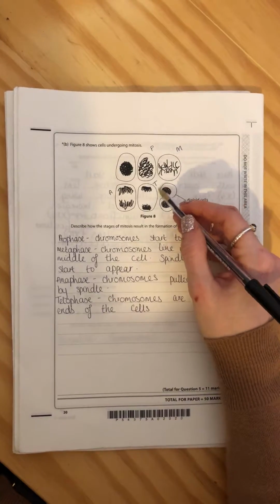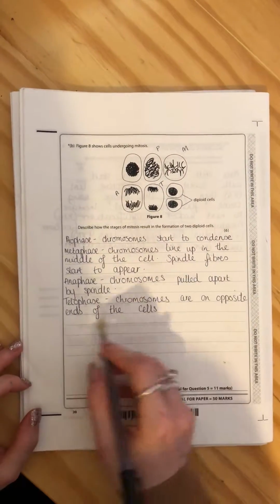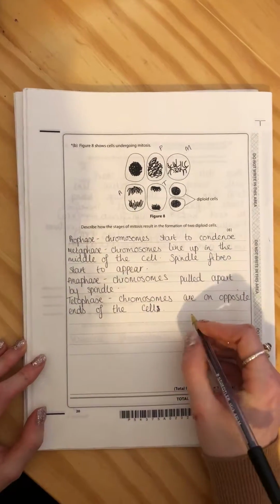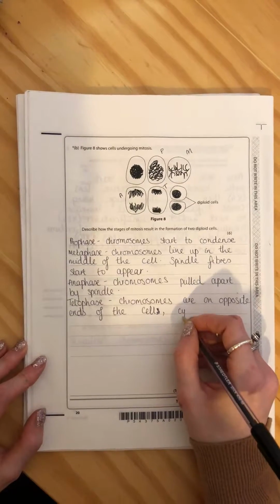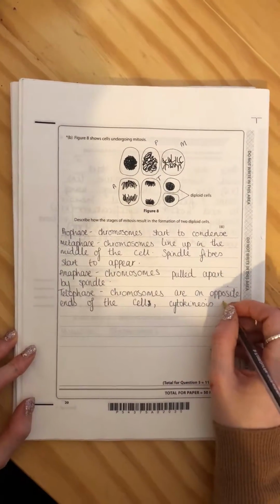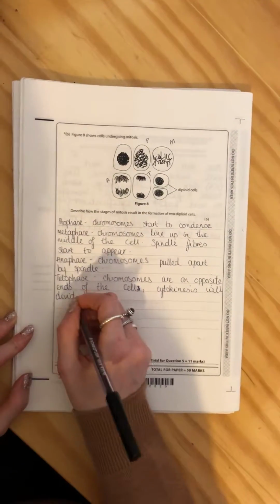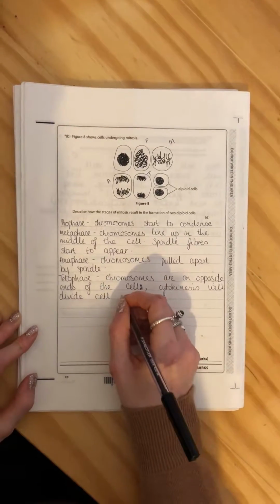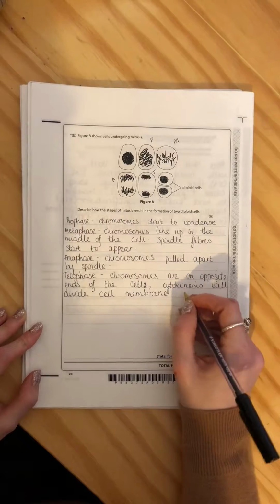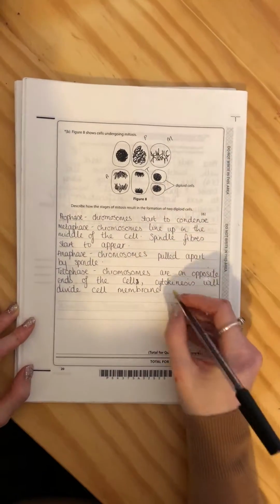Cytokinesis is the division of the cell membrane to result in two cells. So our chromosomes are on opposite ends of the cell. Cytokinesis will divide the cell membrane, and the result of that will be to leave two identical diploid cells.